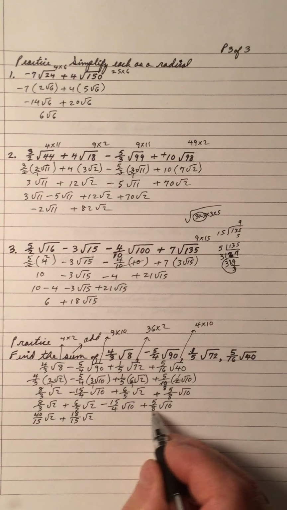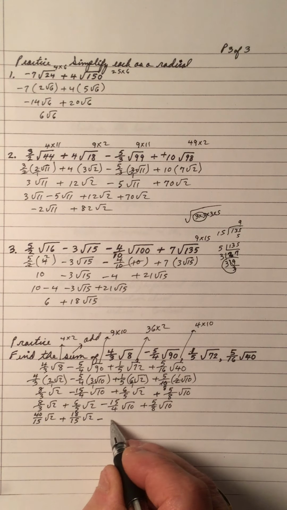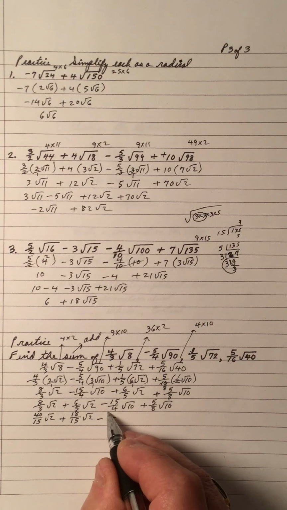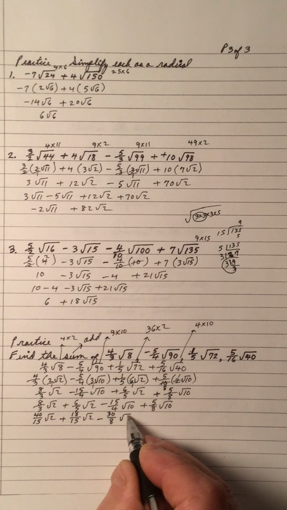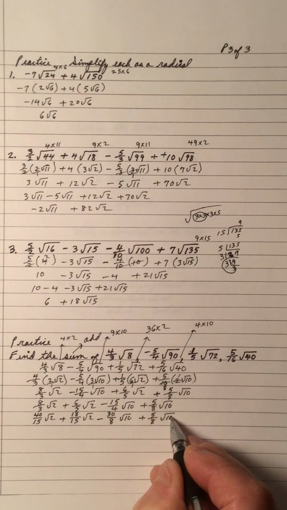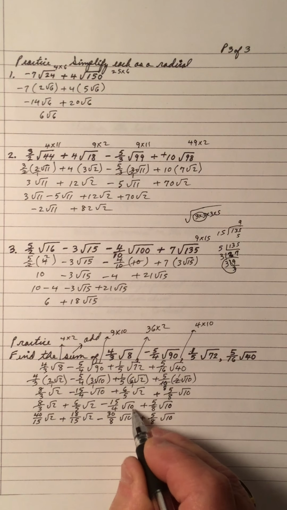Common denominator for 4 and 8 is 8. So I'll put down an 8. 4 into 8 goes 2. 2 times 15 is 30. This one already has a denominator of 8, so I don't need to change it. That's the square root of 10. Make my zeros plain.